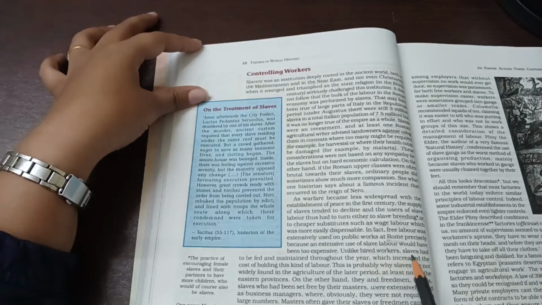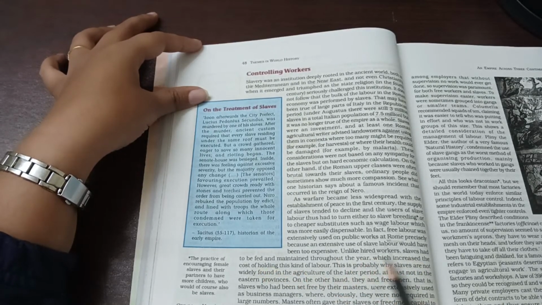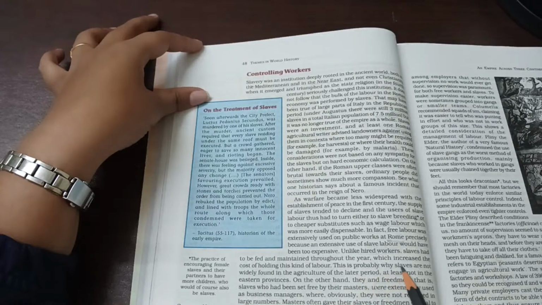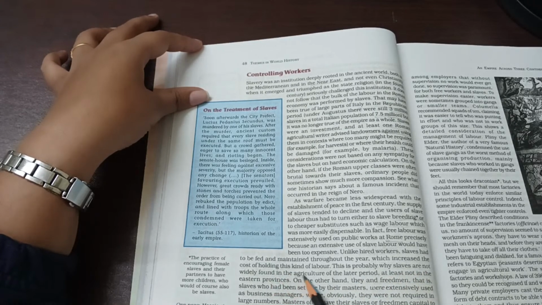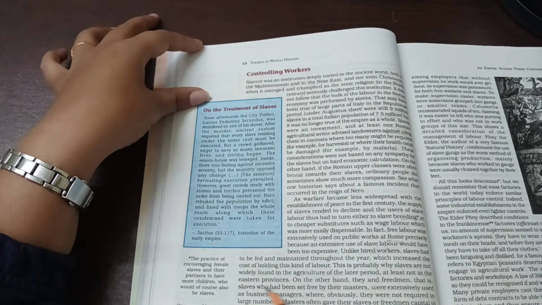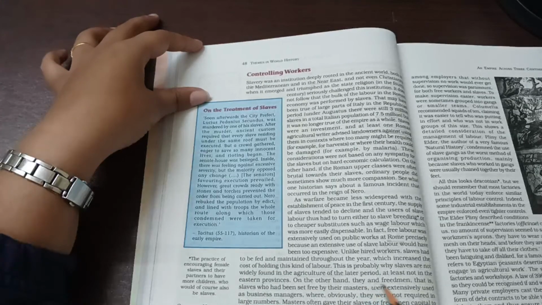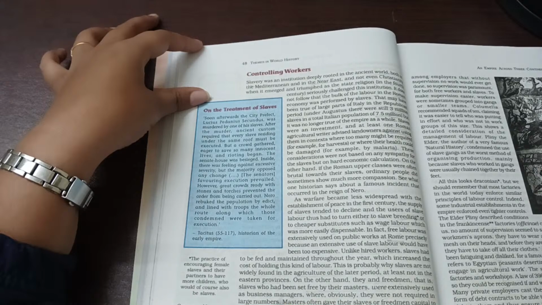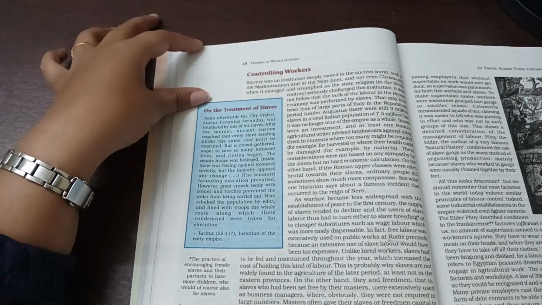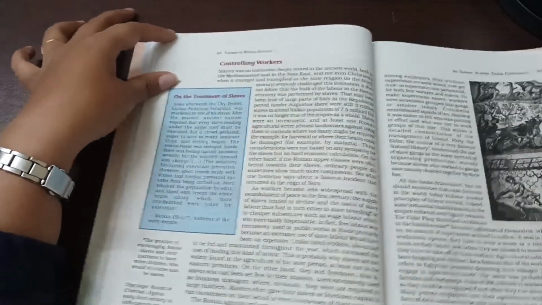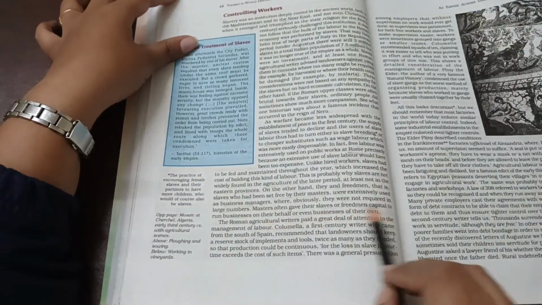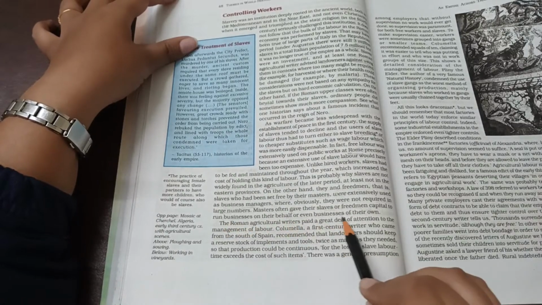Unlike hired workers, slaves had to be fed and maintained throughout the year, which increased the cost of holding this kind of labor. This is probably why slaves are not widely found in the agriculture of the later period, at least not in the eastern provinces. On the other hand, they and freedmen, that is, slaves who had been set free by their masters, were extensively used as business managers, where obviously they were not required in large numbers. Masters often gave their slaves or freedmen capital to run businesses on their behalf or even businesses of their own.